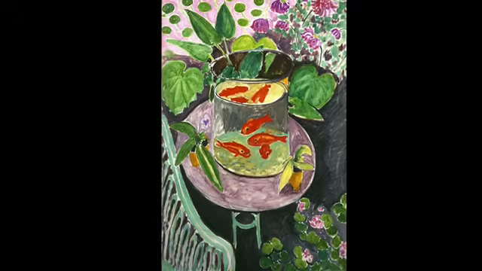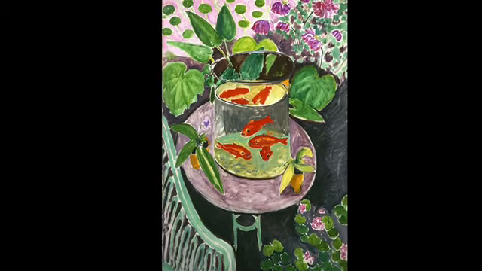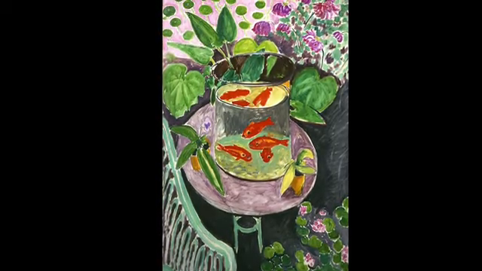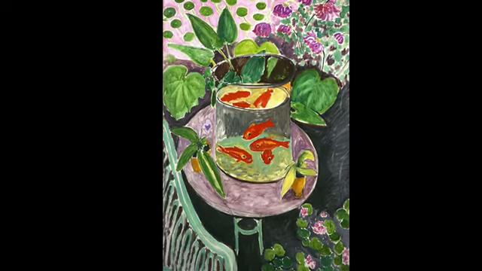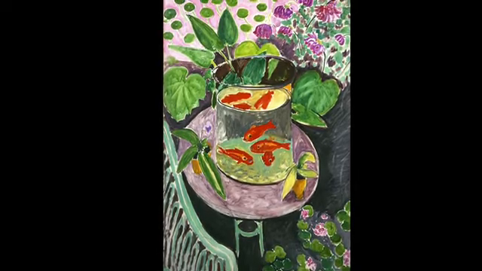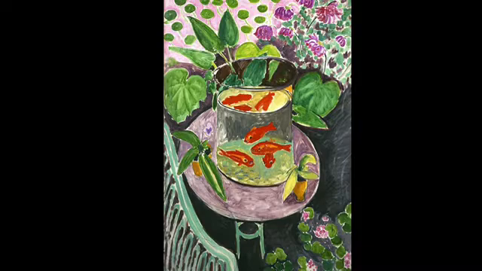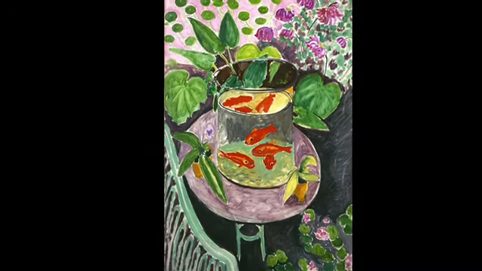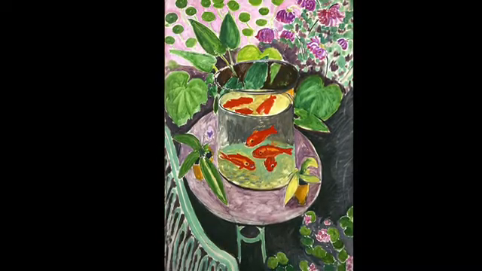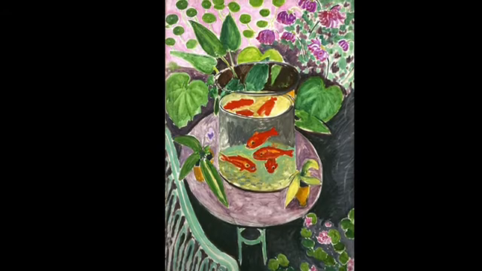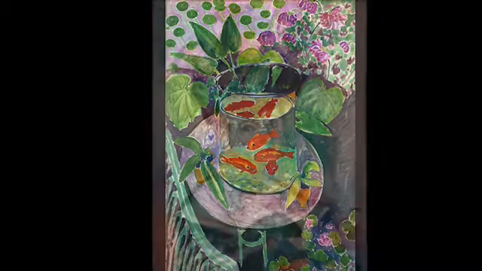Now this painting is also by Henri Matisse. It's very different from what I just showed you. This is called The Goldfish, but I want you to look at the shapes and the colors he uses. Still bright colors, still bold shapes. But this was actually done way before he started doing his cutouts.